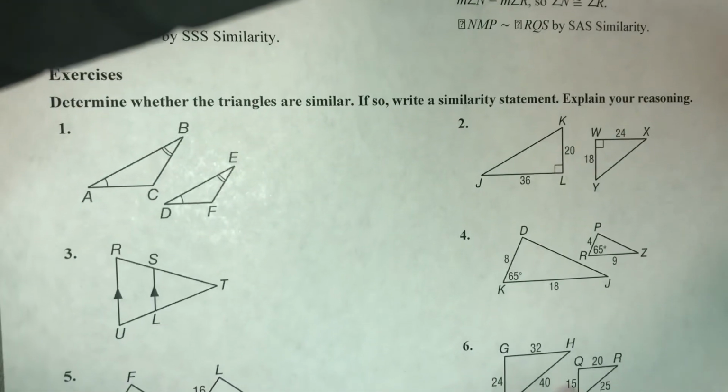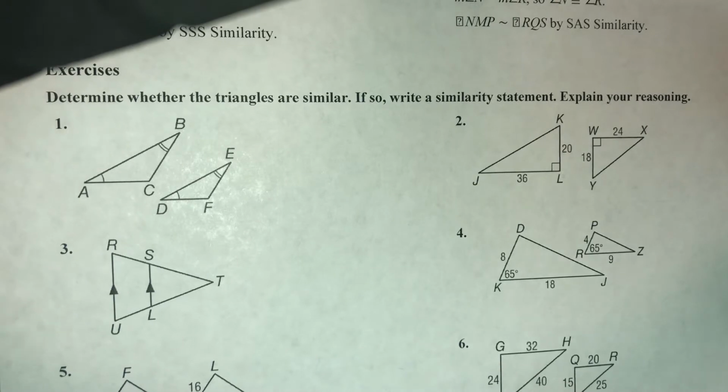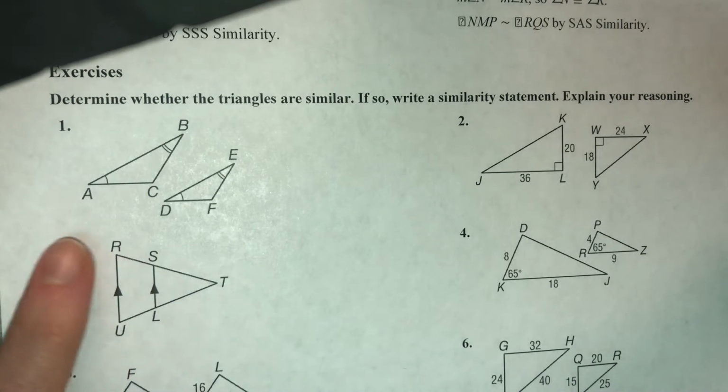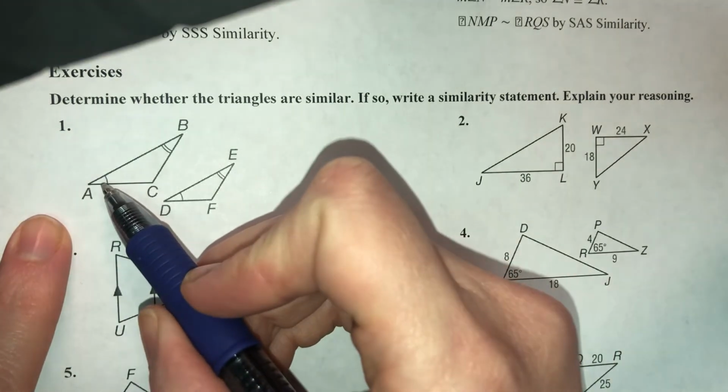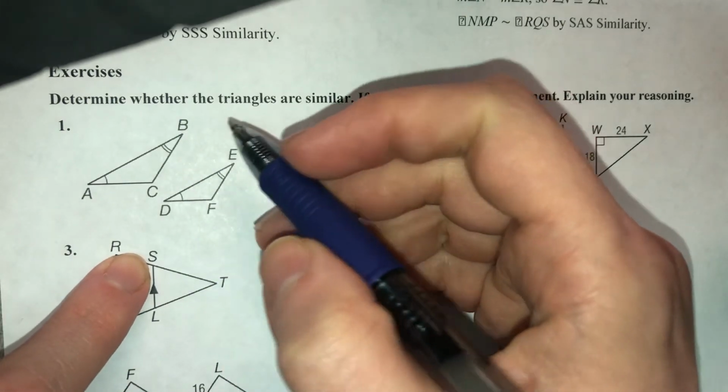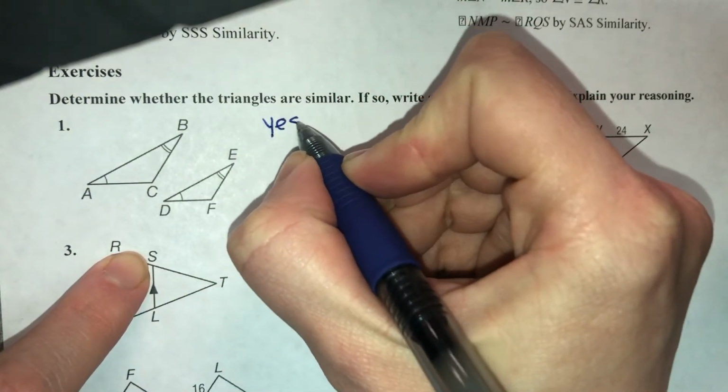So let's see how this works. We've got some practice problems to do together. The directions say determine whether the triangles are similar. If so, write a similarity statement and explain your reasoning. So look at number 1. I can see that these two angles are congruent to these two angles. So this is going to mean yes, the triangles are similar.